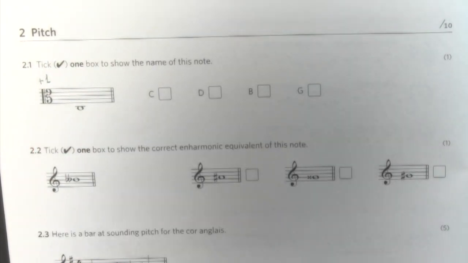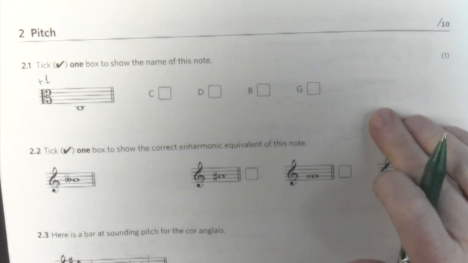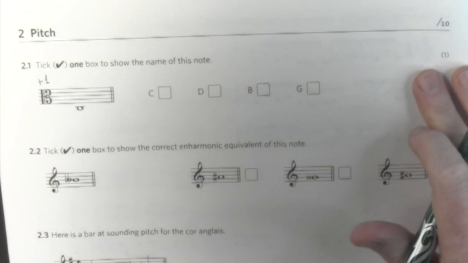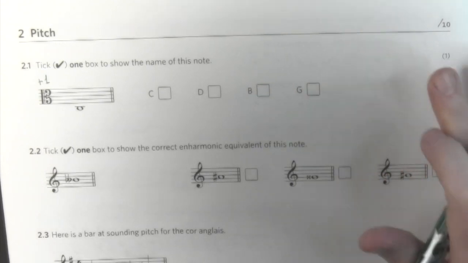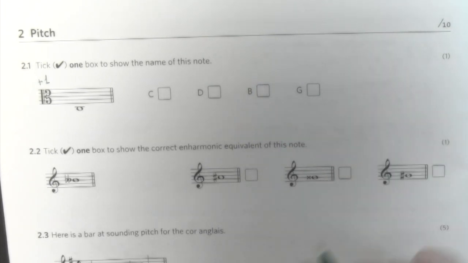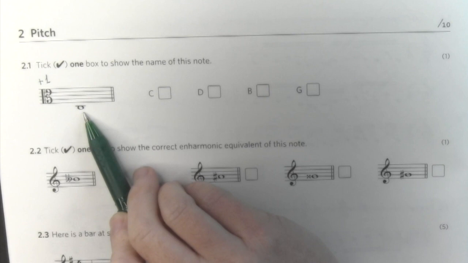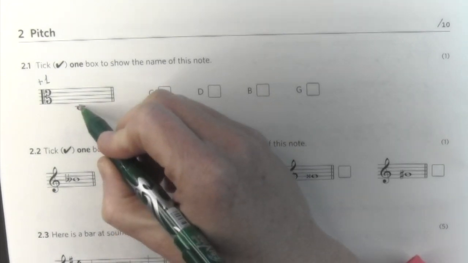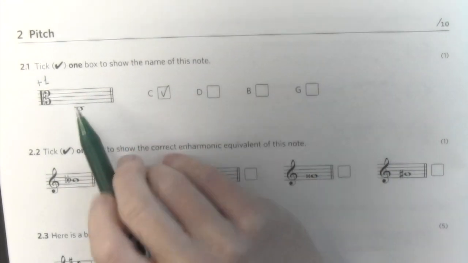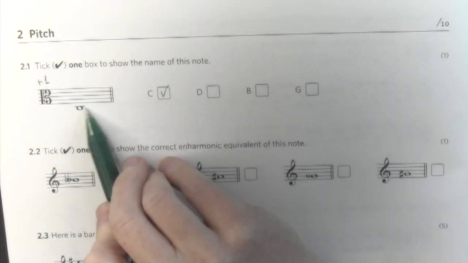If you don't know what I'm talking about, click on the link in the description below or on the card up here. It tells you everything you need to know about clefs, and it allows you to read immediately and fluently with no issues at all. So this in treble clef would be B, because middle C is here, +1 is C. So this is B +1, so C.